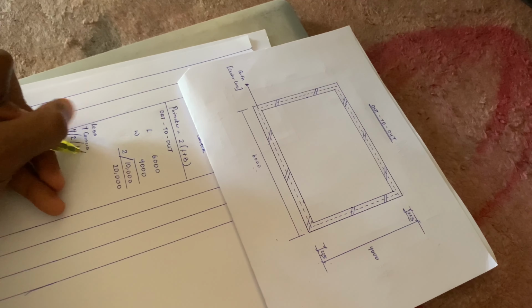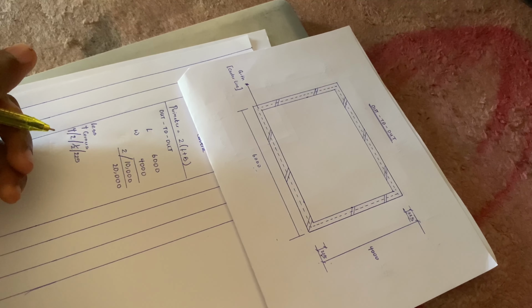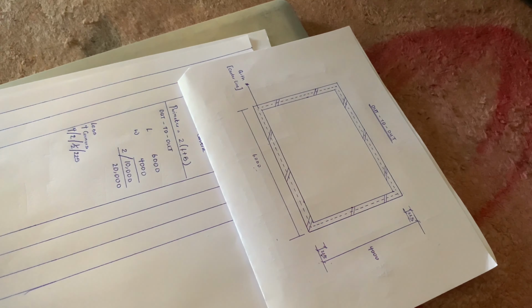Then you times it by the thickness of the blockwork, which in this case is 225. So if you times everything together, 4 times 2 times half times 225 is 900.